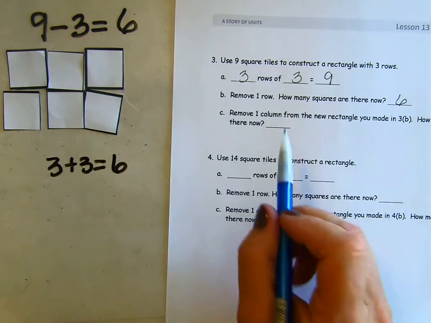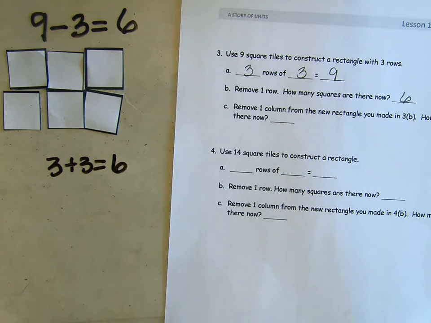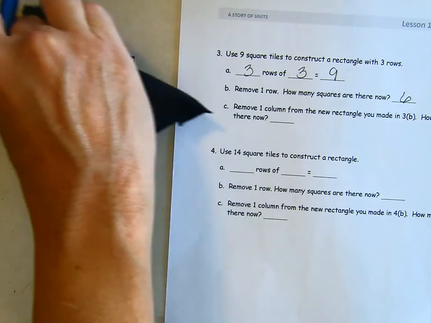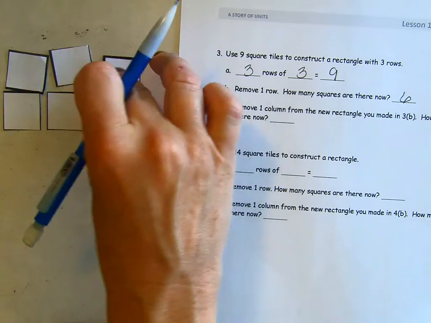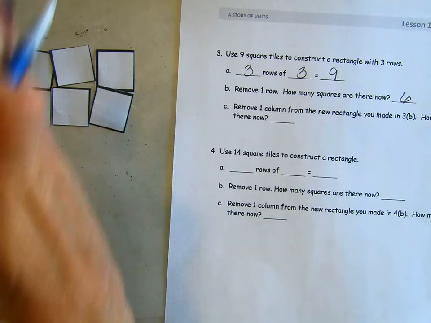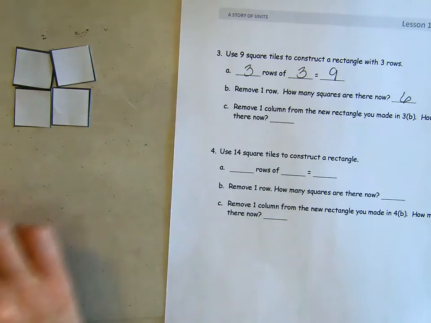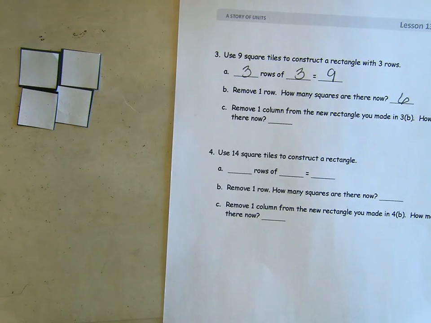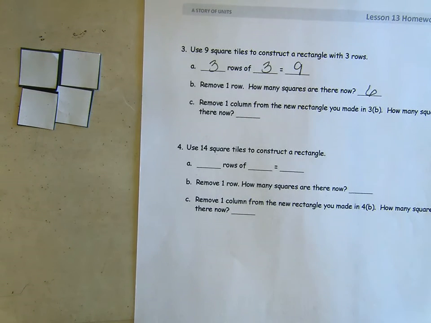Now they want us to take a column away. Columns go up and down. So now we're going to take away one of these. If we take one column away from that rectangle, how many squares are there now? There's 4.